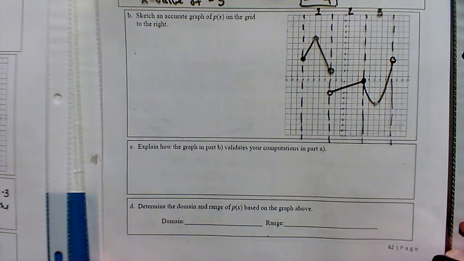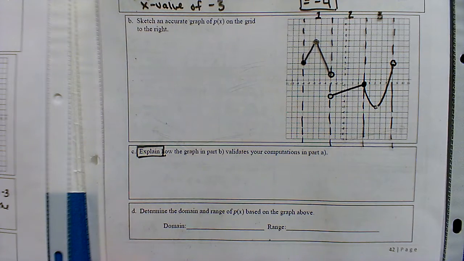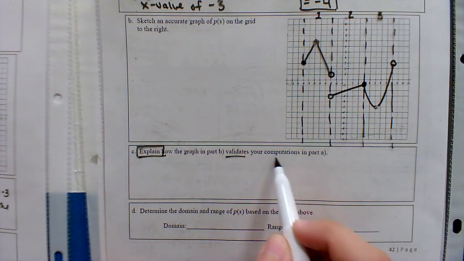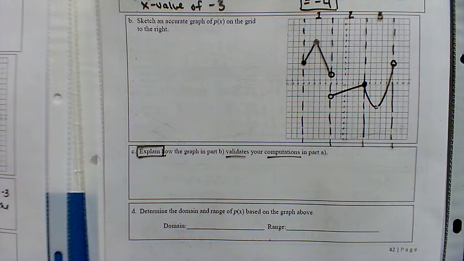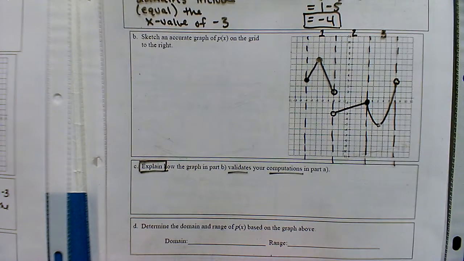All right, so take a look at C. Now that we have a graph, we're going to explain in words how this graph validates our computations from part A. So if you take a look at part A, we said that the point at -3 doesn't exist, but we also said that the point at 4 does exist. Specifically, we get an answer of -4. So how does the graph you just drew validate those two algebraic computations? What are some phrases or words you might want to use for your explanation?